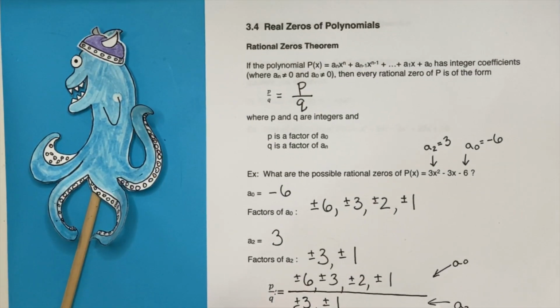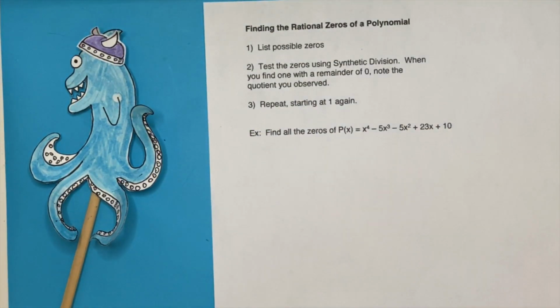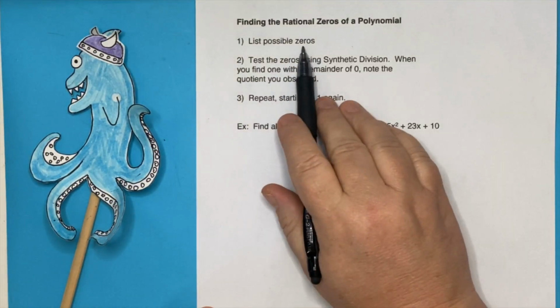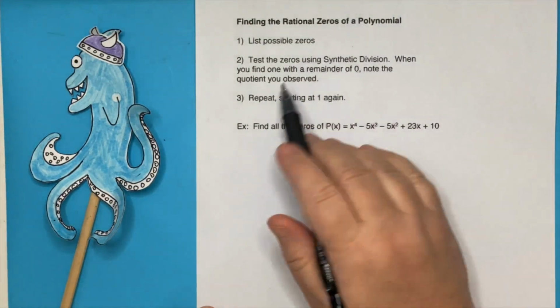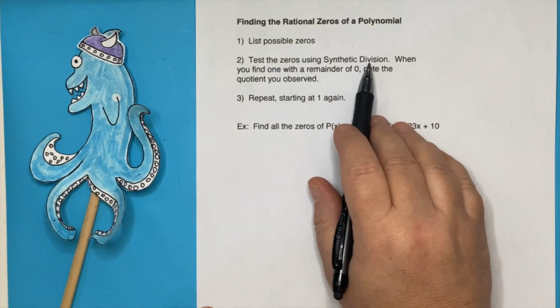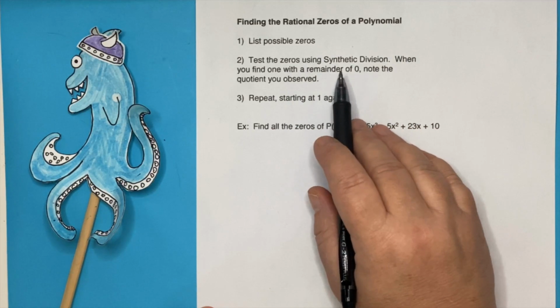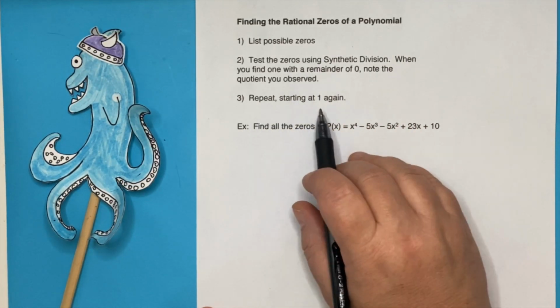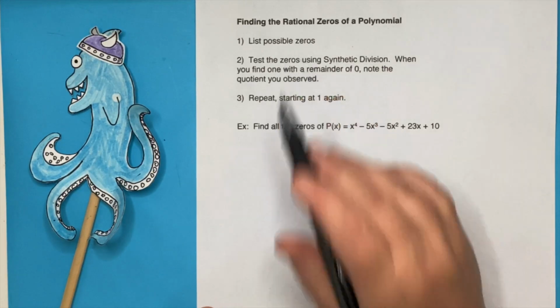Okay, shall we use that? So how are we going to use that? We're going to list all possible zeros, like we just did. Test the zeros using synthetic division. When you find one with a remainder of 0, note the quotient you observed and repeat, starting at 1.